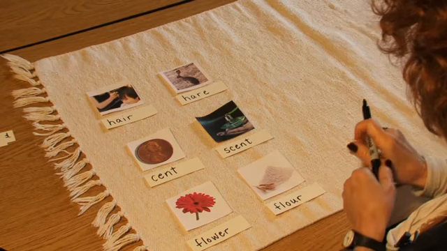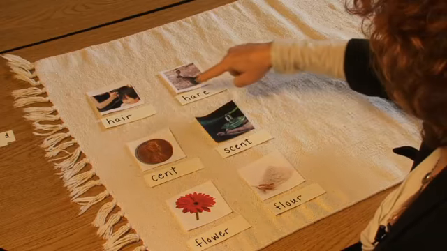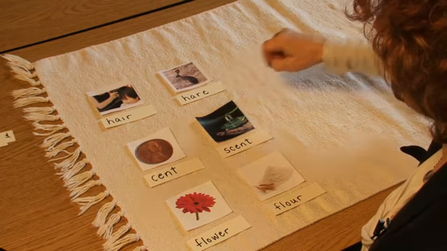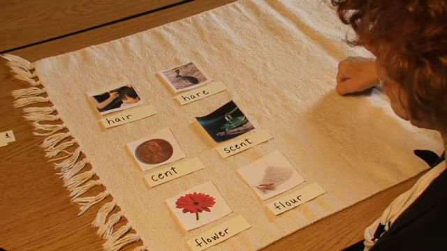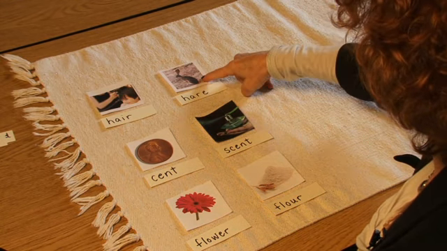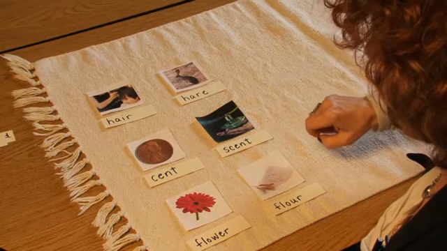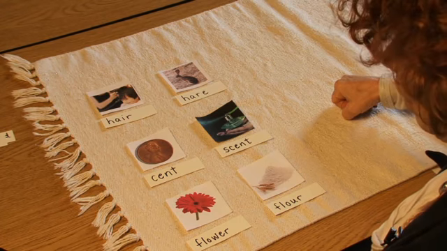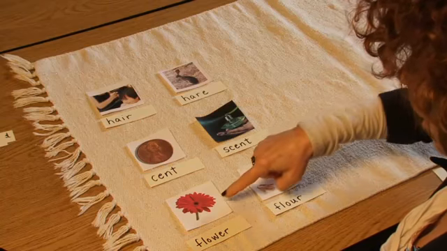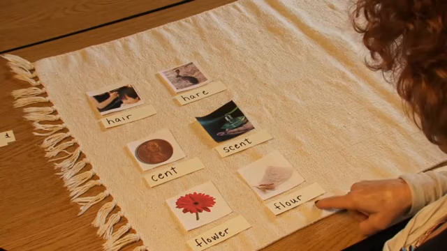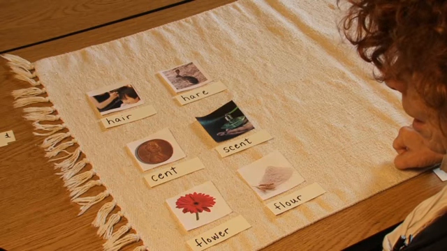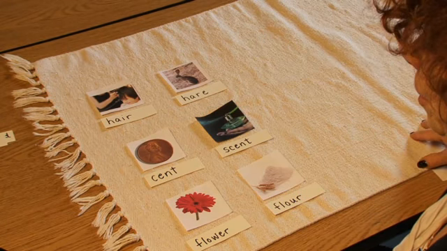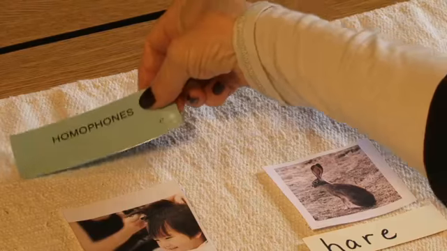So let's look at these words. Hair and hair. They sound the same. Do they look the same? No, they're spelled differently. Do they mean the same thing? No, they mean different things. Scent and scent. Do they sound the same? Yes. Do they mean the same? No. Do they look the same? No. Flower and flower. Do the words sound the same? Yes. Do they mean the same things? No. Do they look the same? Are they spelled the same? No. These are examples of homophones.